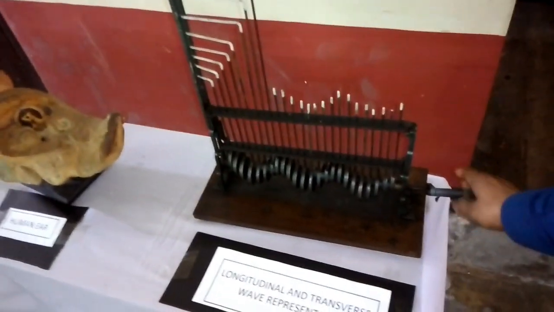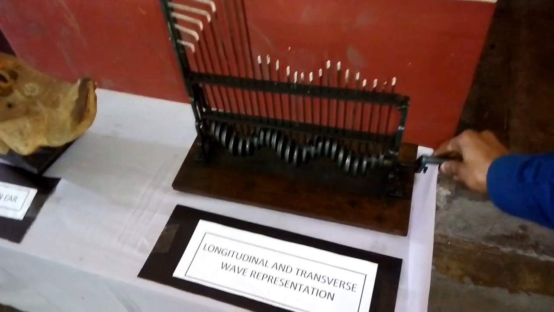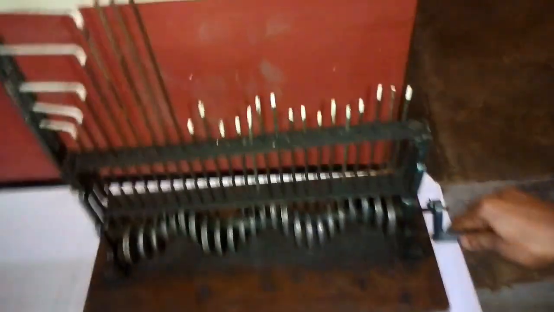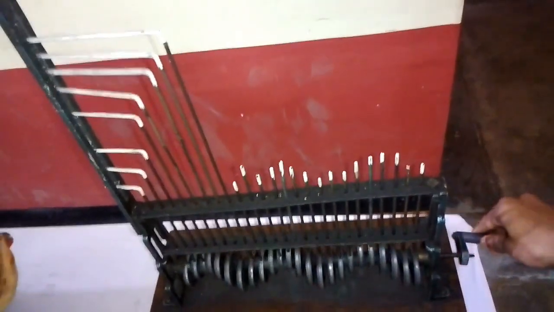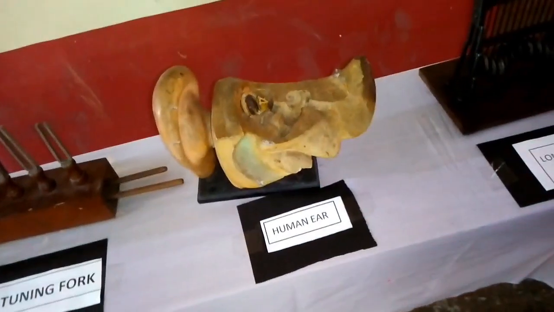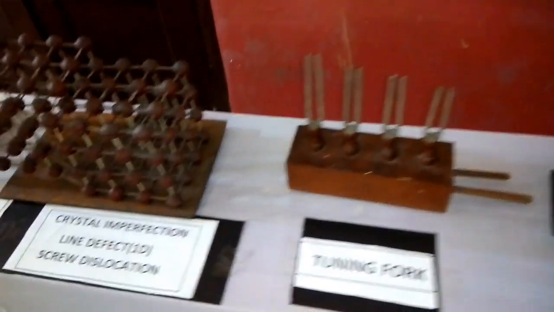This pendulum represents both longitudinal and transverse waves. I'm showing the working of this model here, how the longitudinal and transverse waves move when it rotates. This model represents the human ear.